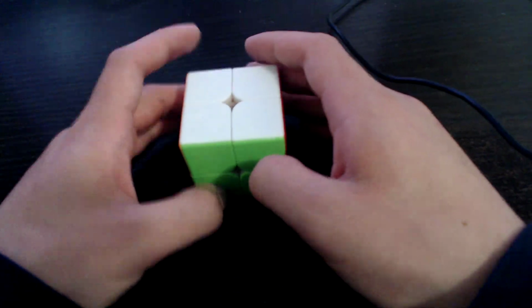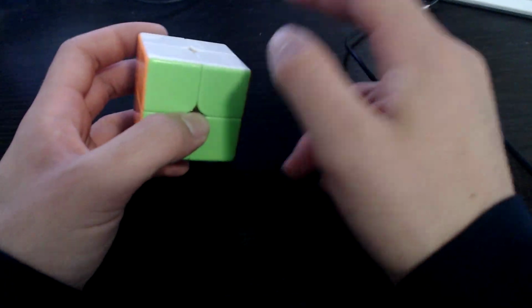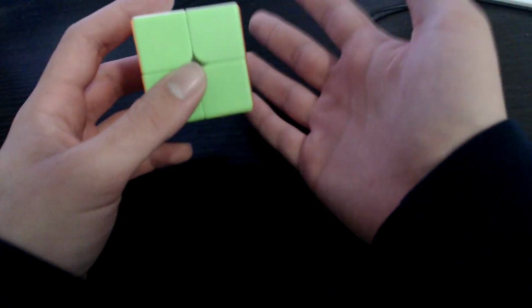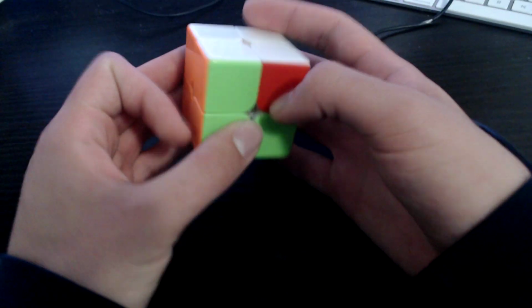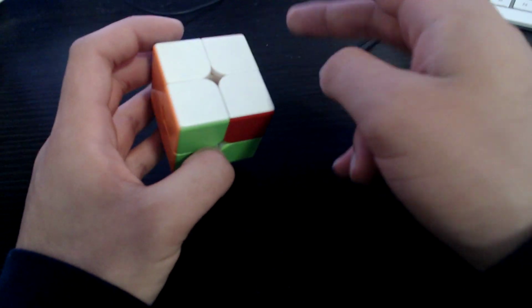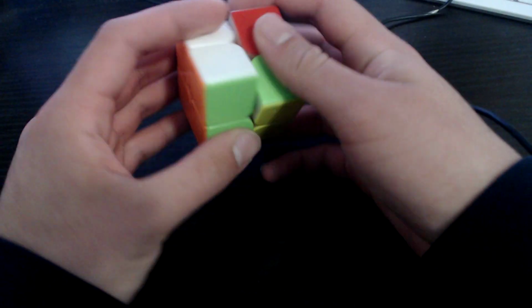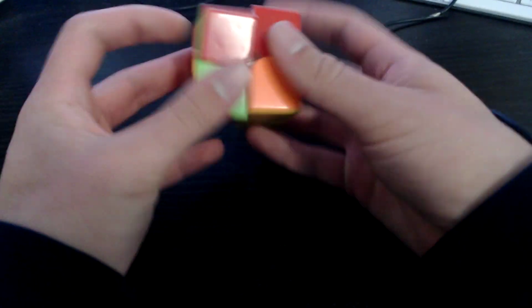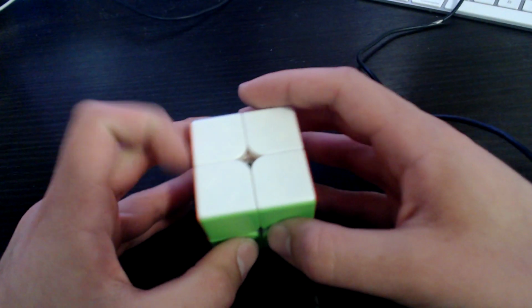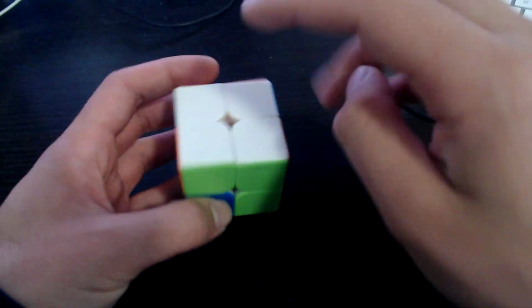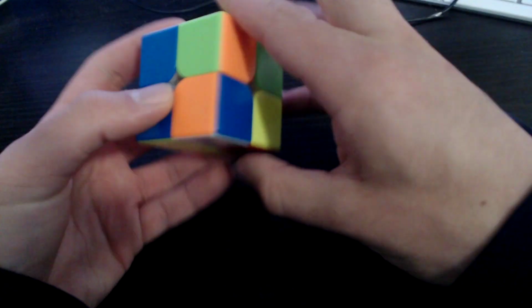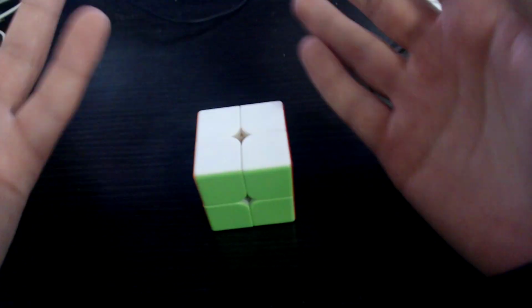So what does CBL stand for? CBL is corners of both layers, but what does that mean? Let's look at PLO first. So this is a PLO. You permute these two pieces, and you're just permuting the last layer. And then you have PBL, permuting both layers. You can see here that we permuted these white pieces and we permuted these yellow pieces. So that's what PBL is.